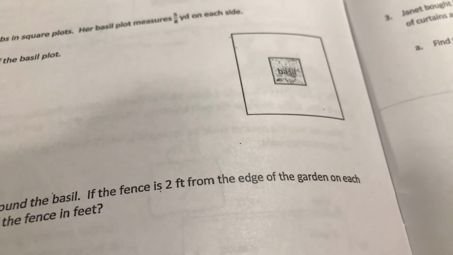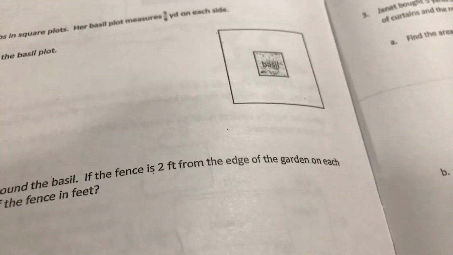No whiteboard work today. I'm just going to go through each problem and give you a head start on it. So I am going to go over pages 212, 213, and 214 in your math workbooks. So here's the first one.